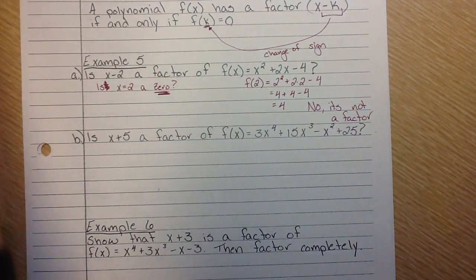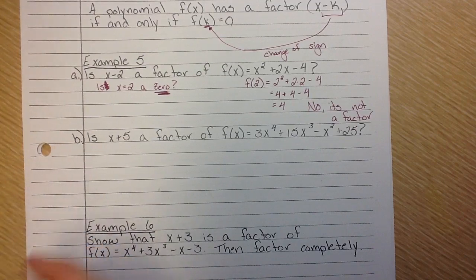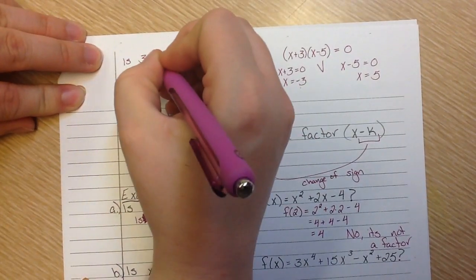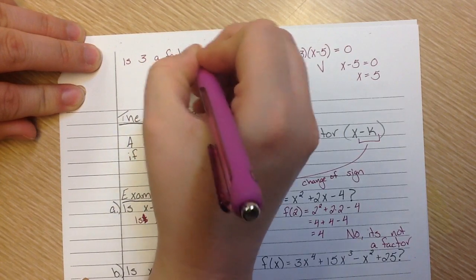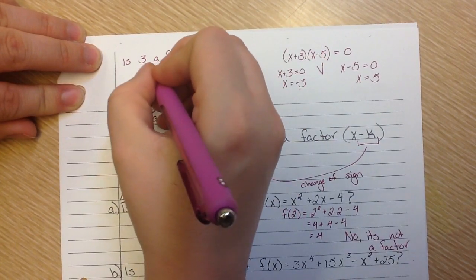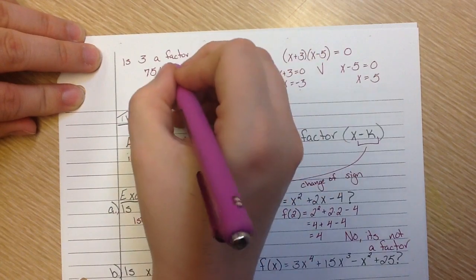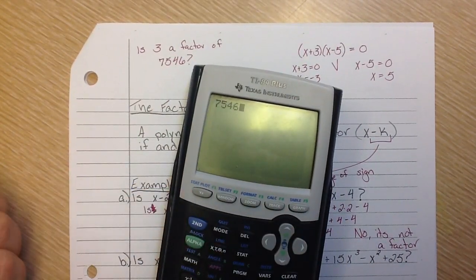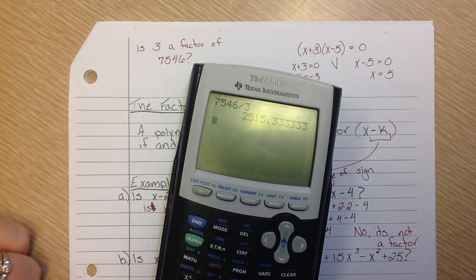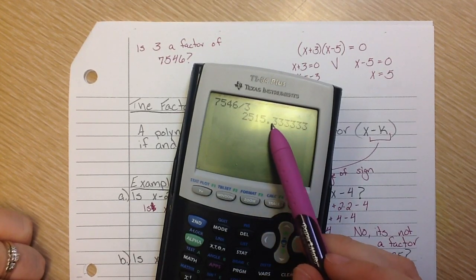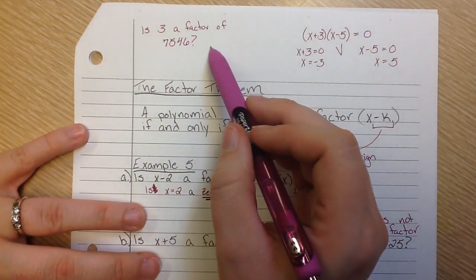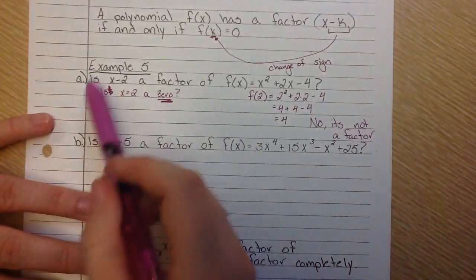Another way of doing it, like if I wanted to know, is 3 a factor of 7,546? Well, I would take 7,546 and divide it by the 3. I got a remainder, the decimal here, dot, dot, dot, so no, it's not. So how did we do that? We divided it. So we could do that here.